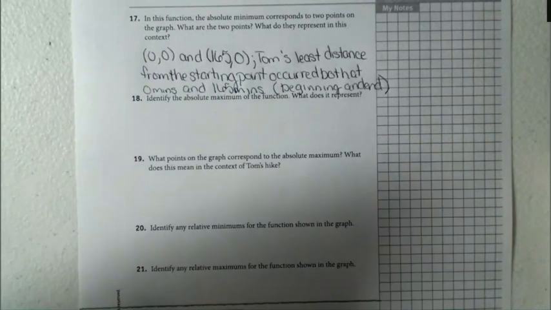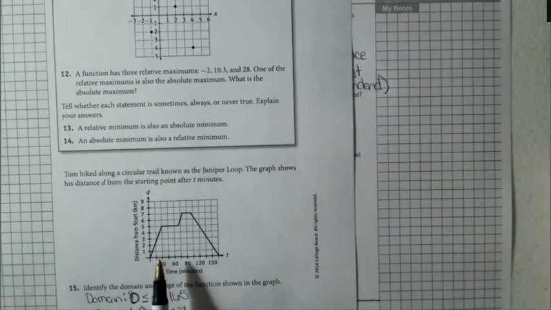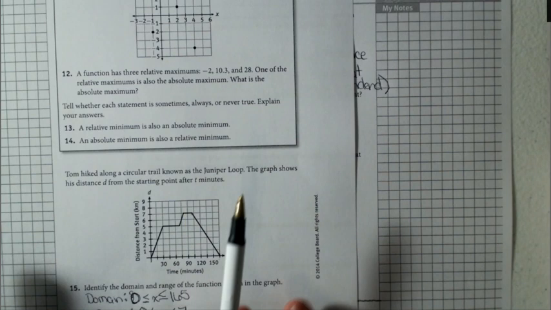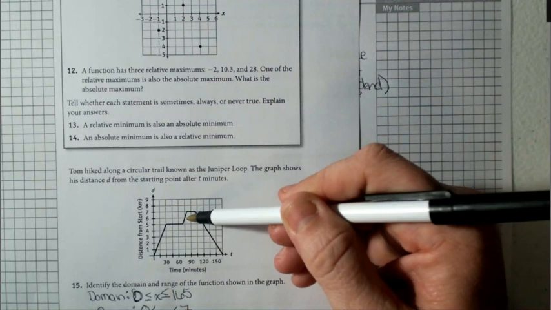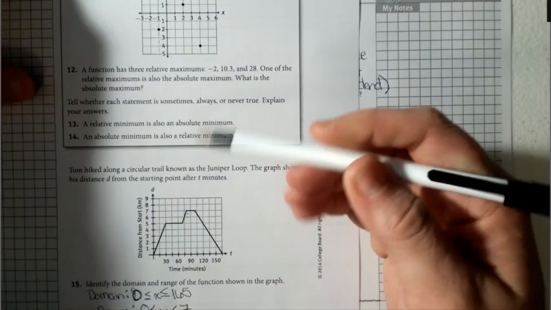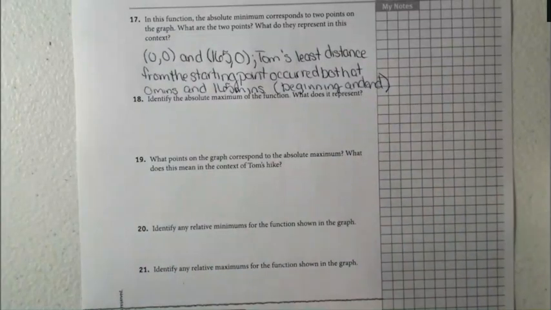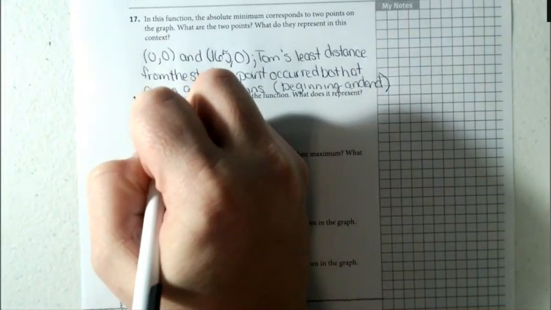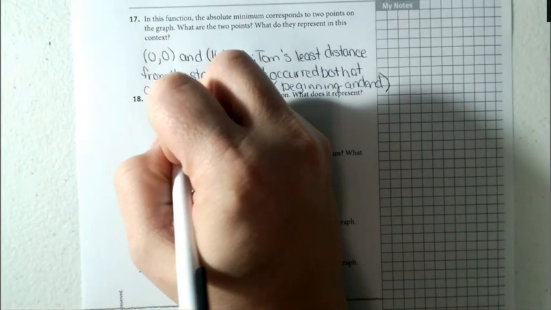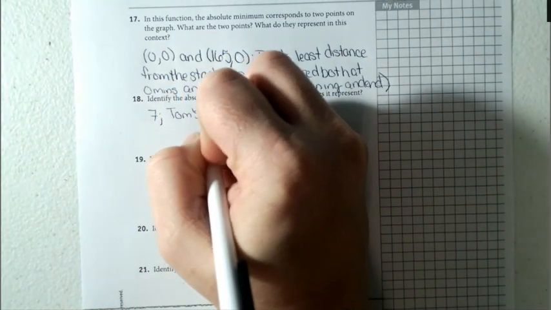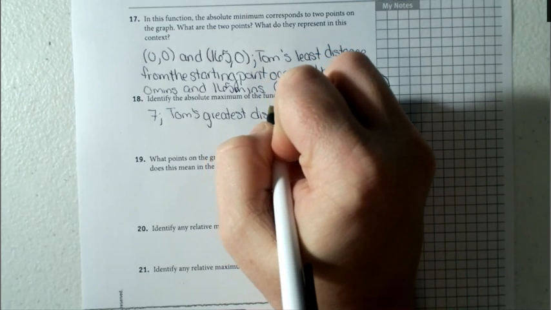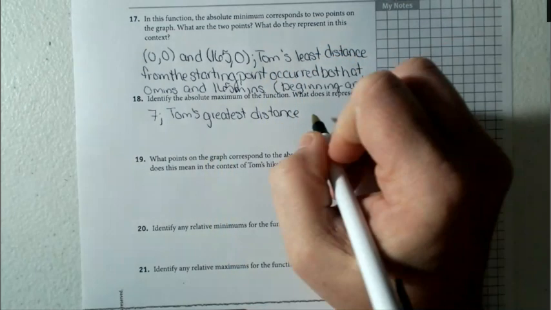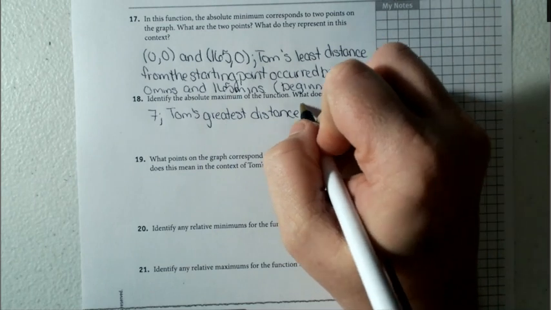Identify the absolute maximum of the function and what does it represent? That would be 7. And looks like that is the farthest he was away from the starting point. So it was 7. And that was Tom's greatest distance from the starting point.